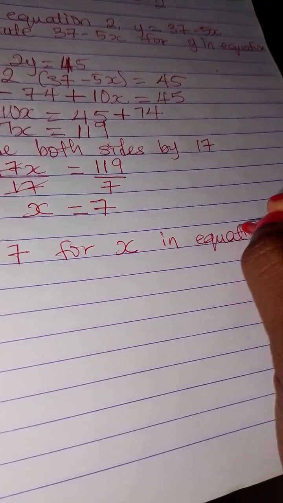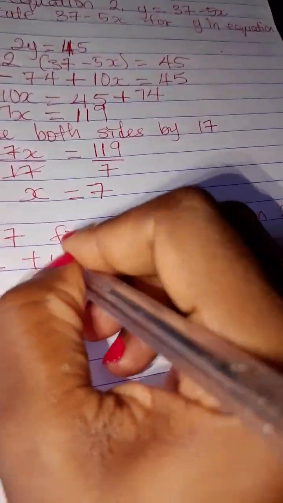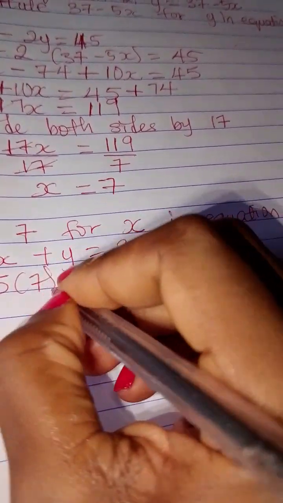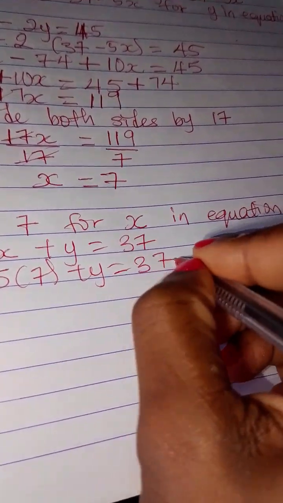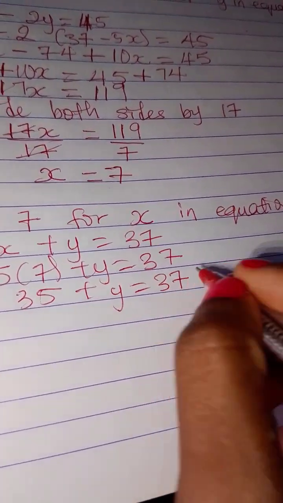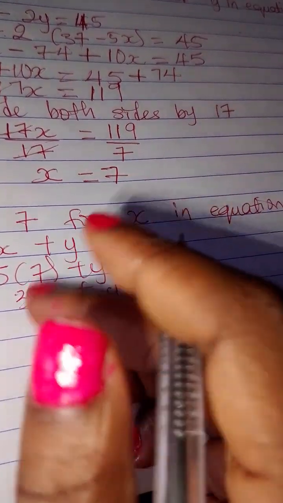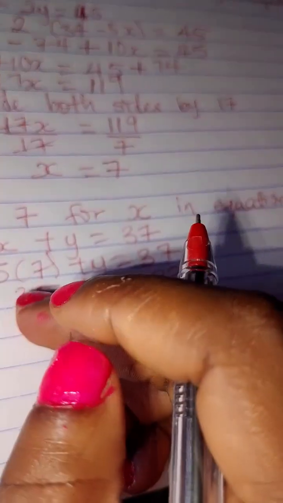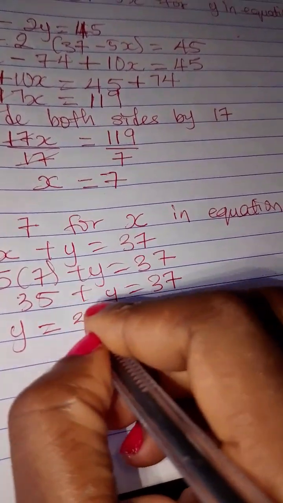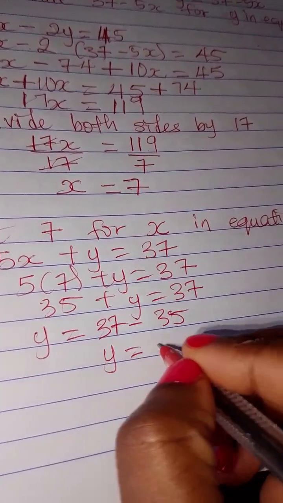In equation 2, this is the original equation 2: 5x plus y equals 37. In place of x, I'm now putting 5 times 7 plus y equals 37. 5 times 7 is 35, plus y equals 37. So in order to find y, this is a positive 35. You do the opposite, which is to subtract 35 from both sides. So 35 minus 35 goes to 0, and then you do that on the left, also do that on the right. 37 minus 35. You then have y equal to 2.